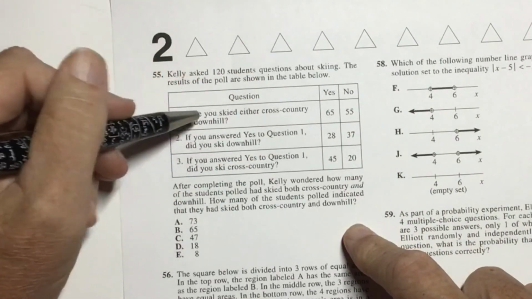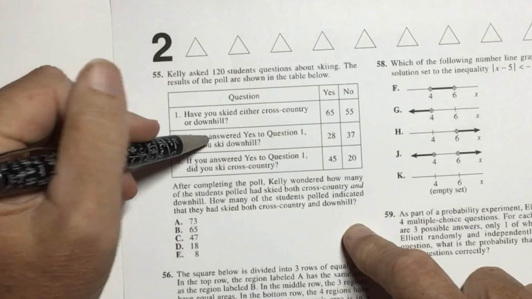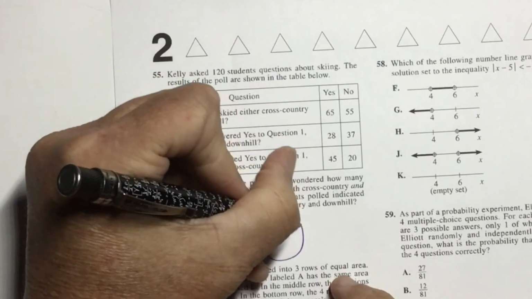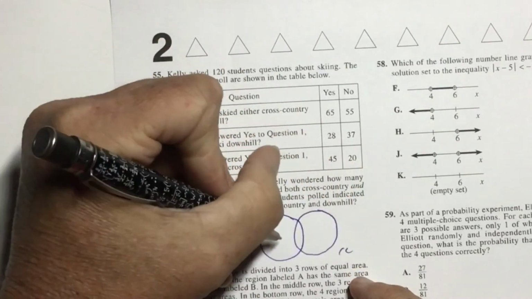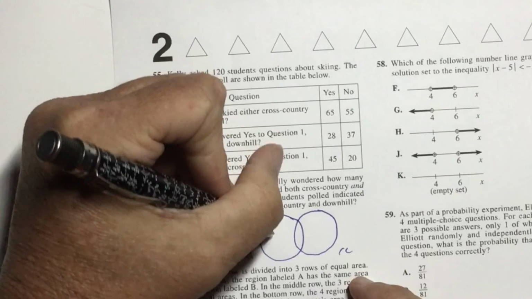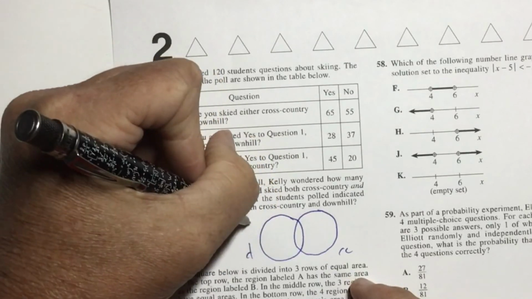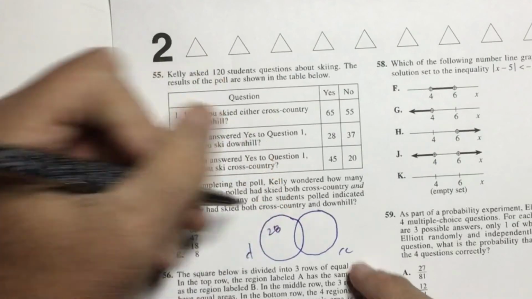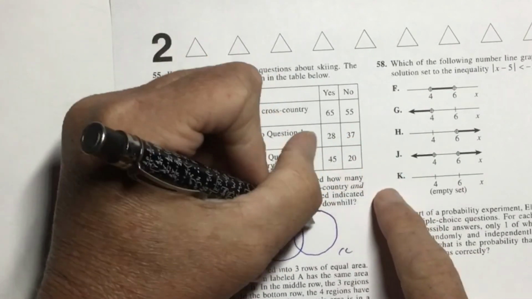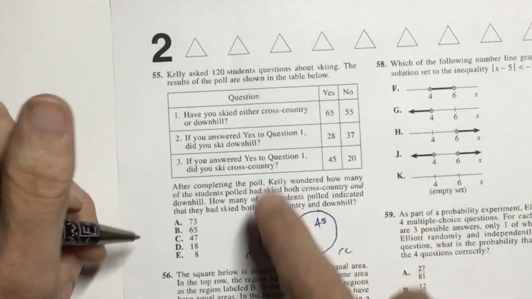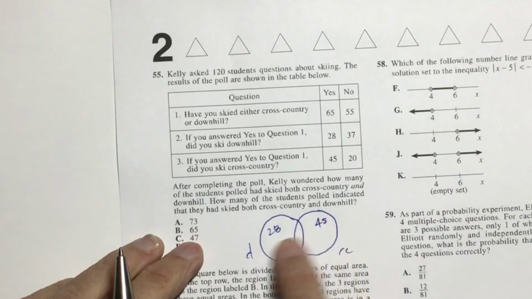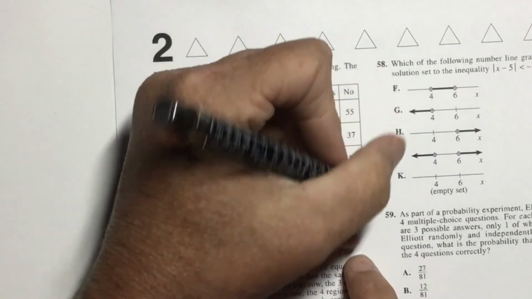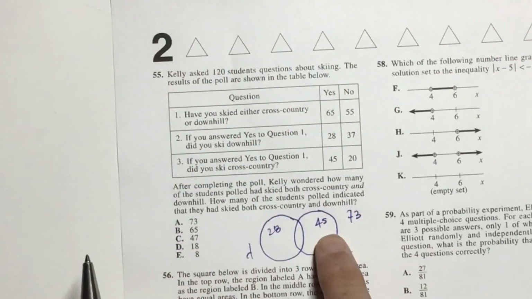65 said that yes, they had done either cross-country or downhill. 28 said they'd done downhill. So what we've got to do here is consider a Venn diagram. This is going to be downhill, that's cross-country. And I know that 28 people said yes to downhill. 45 said yes to cross-country. But the total amount is only 65. So 28 and 45 is 60 and 13, which is 73. So this represents 73 people.